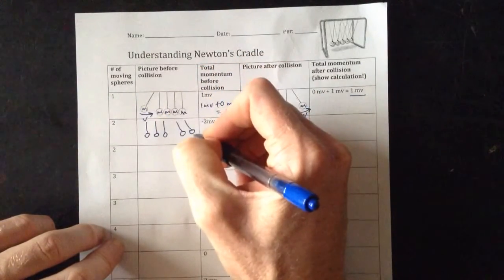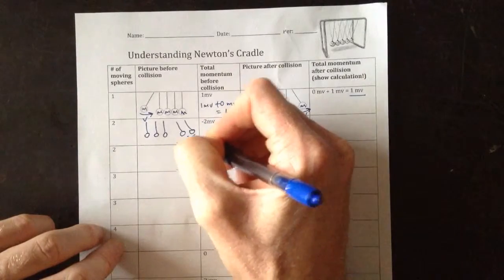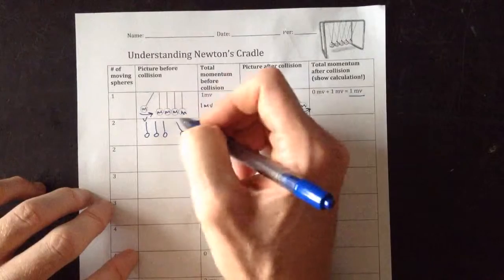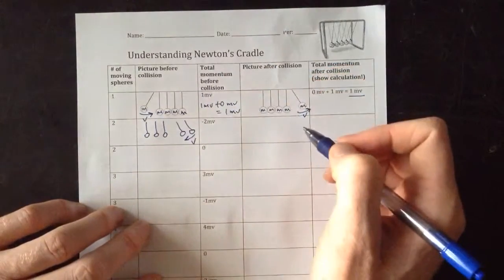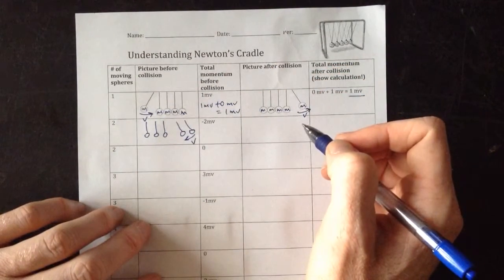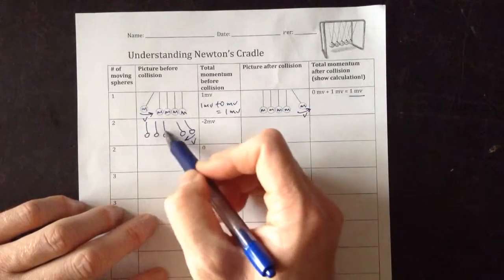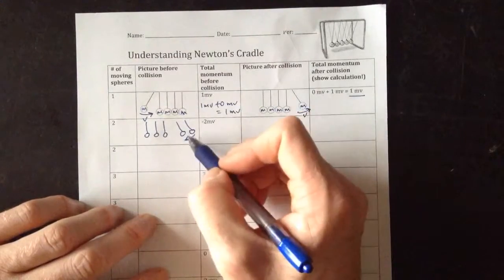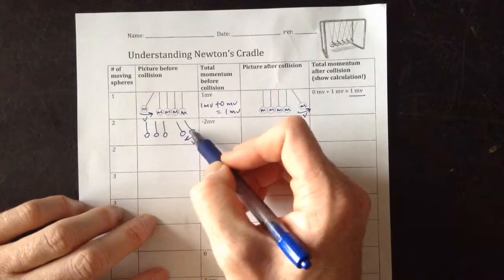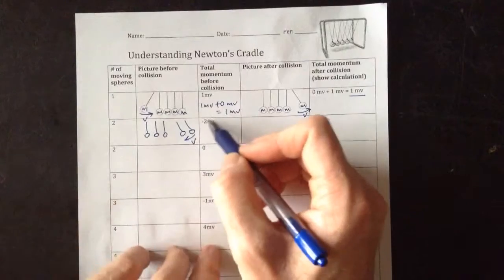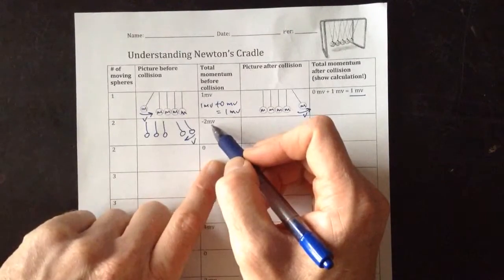So we can draw both of these guys moving to the left with velocity v, and they're going to collide with these 3 masses. So what we have is no momentum from these 3, and 2 masses here moving to the left with velocity v, so we have minus 2 mv is the momentum before the collision.